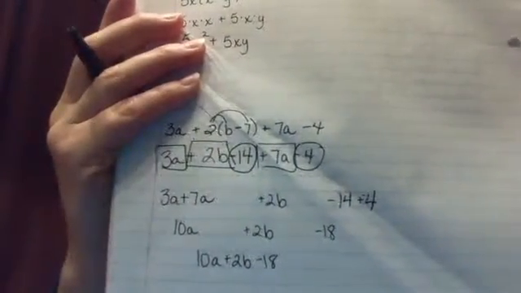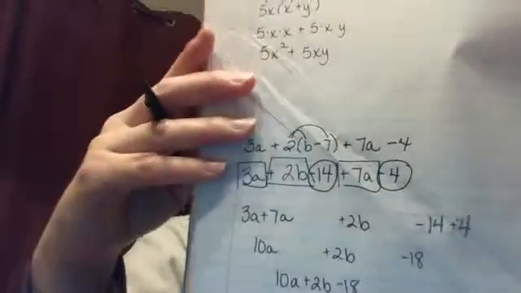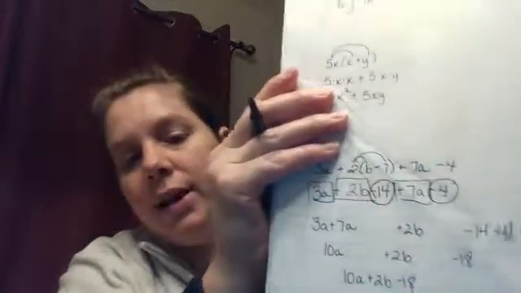Now, go through, do the best that you can on the quiz. I'm only going to be grading the top part. The bottom section is bonus, so you can earn some bonus points today. So good luck.